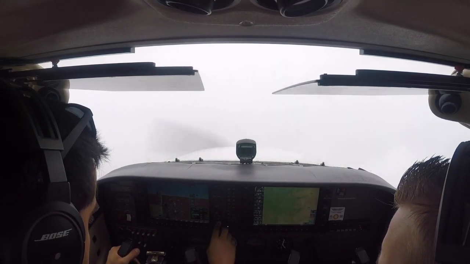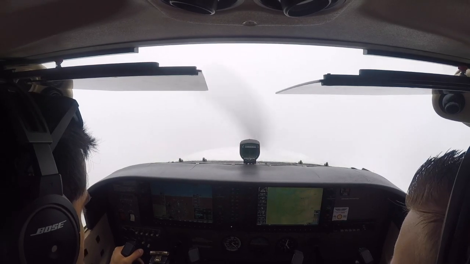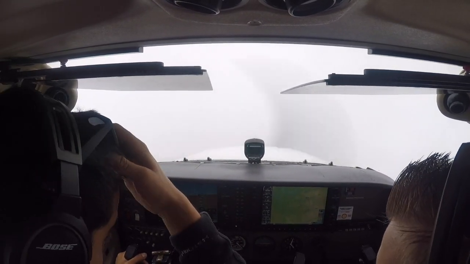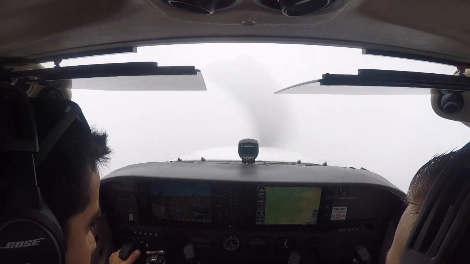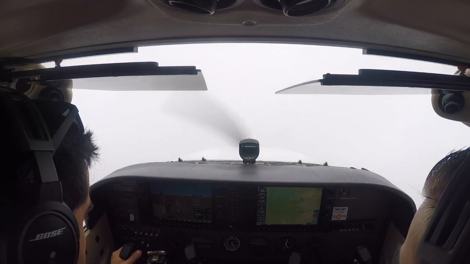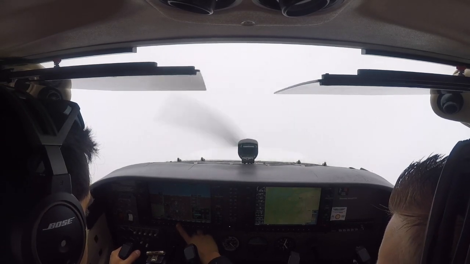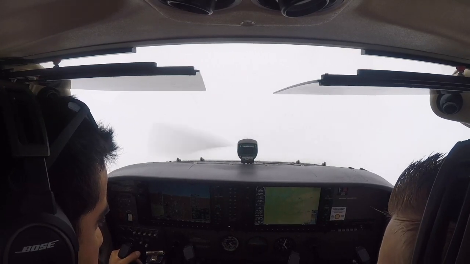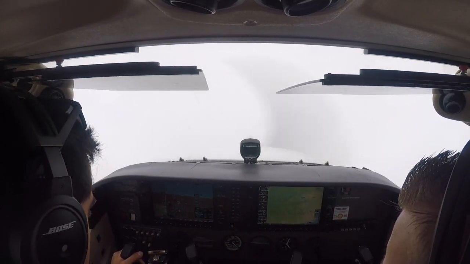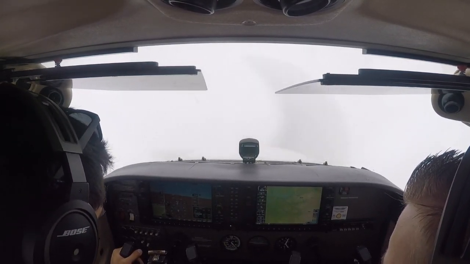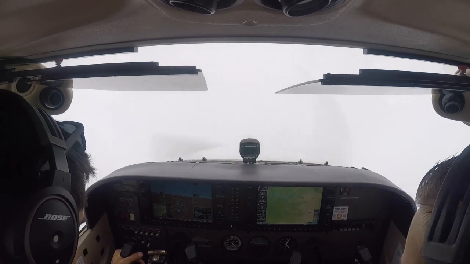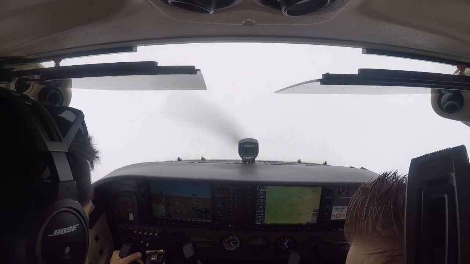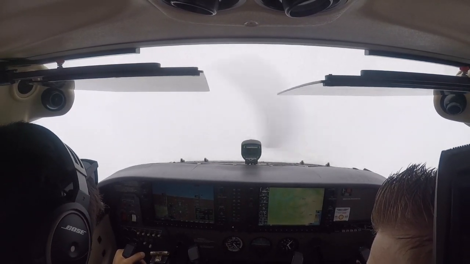Can I hit enter on this one? You don't have to hit enter on anything. Okay. But what's next? Expecting to intercept the localizer. Okay. Anything that we should do before we intercept the approach? We should change this. Okay. Yeah, we can do that. Okay. What else? We have to brief the approach. Yeah, brief the approach. Okay.